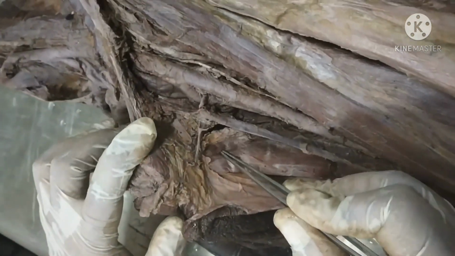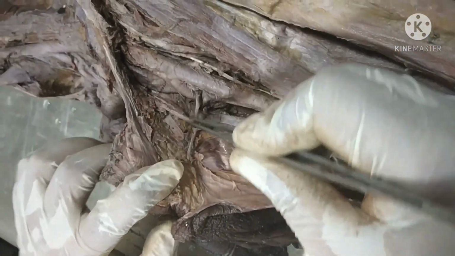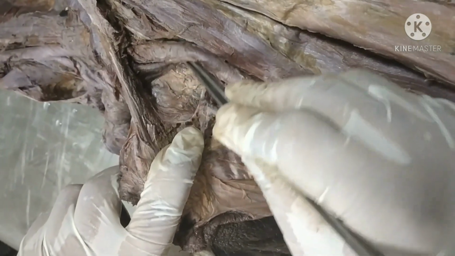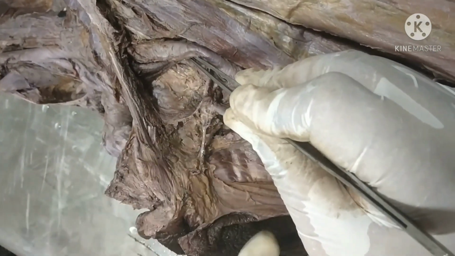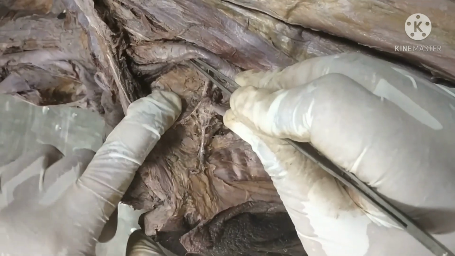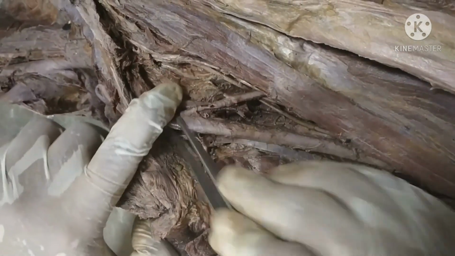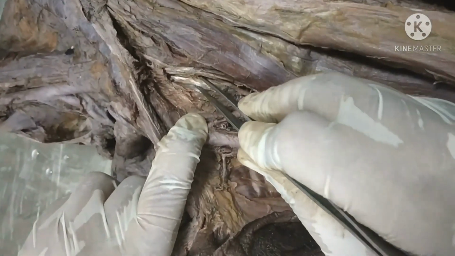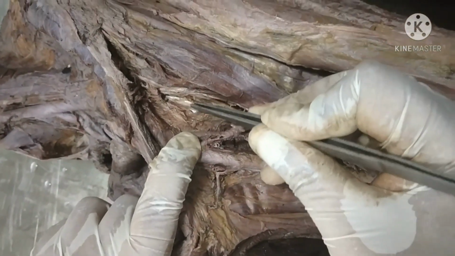Next to your adductor longus, the muscle that forms the floor is the pectineus muscle. So this muscle is the pectineus muscle. So adductor longus, next pectineus, next the tendon of psoas major. So this is the tendon of psoas major muscle.